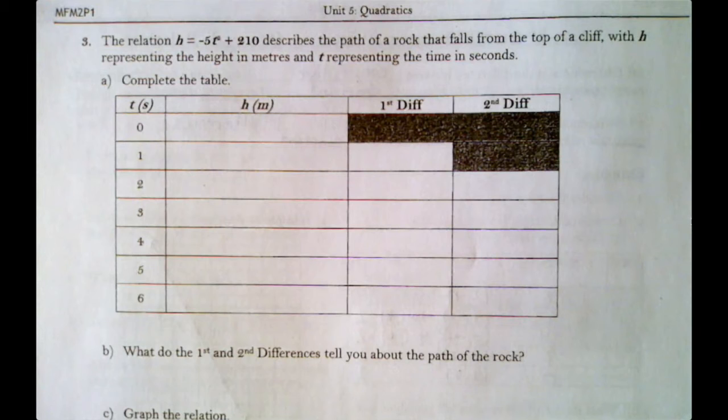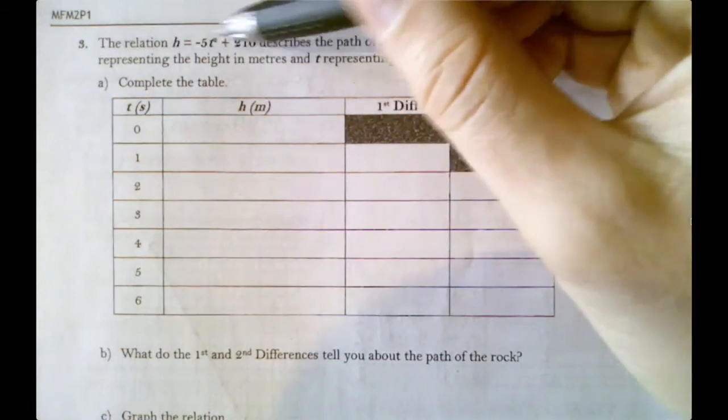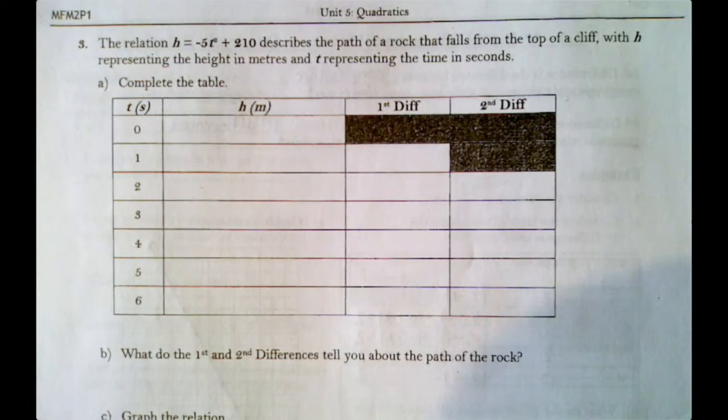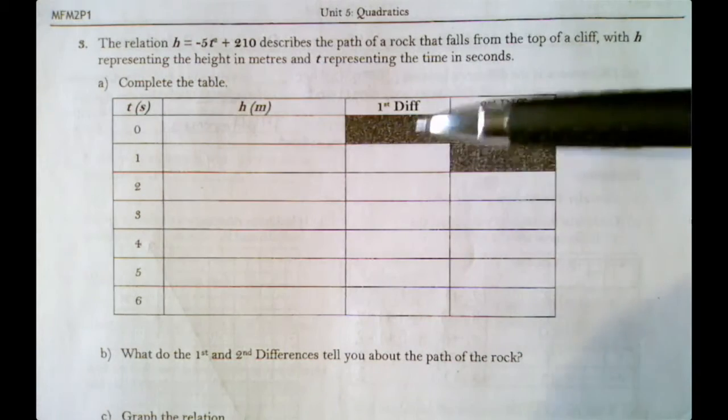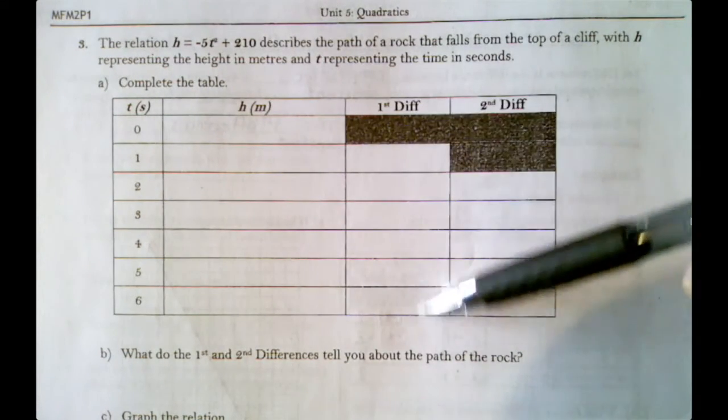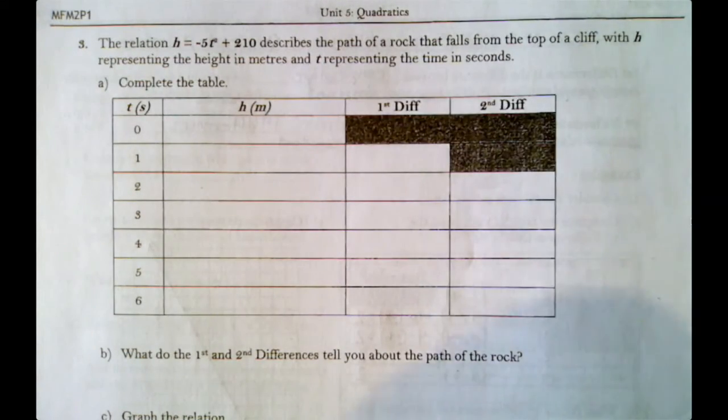The relation h equals negative 5t squared plus 210 describes the path of a rock that falls from the top of a cliff, with h representing the height in meters and t representing the time in seconds. Now the equation has a squared in it, so we know this is going to be a parabola. So what do we expect when we make a table? Well, we'd expect the first differences to be different and the second differences to be the same.